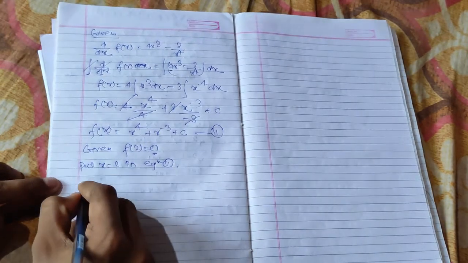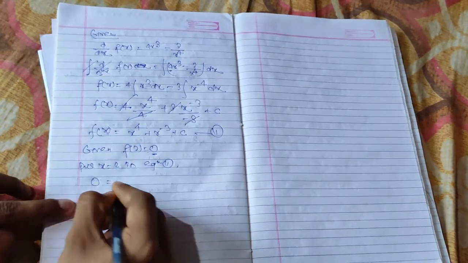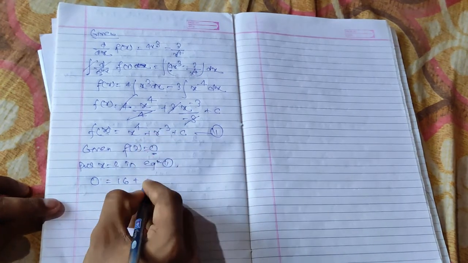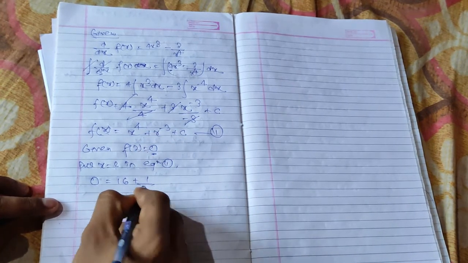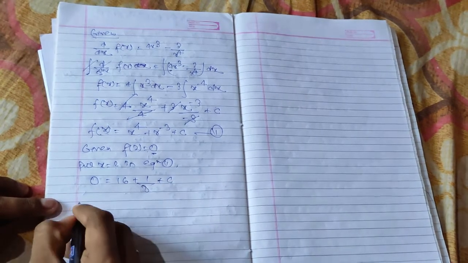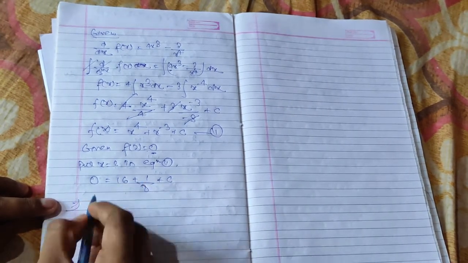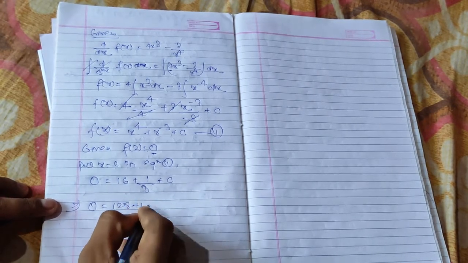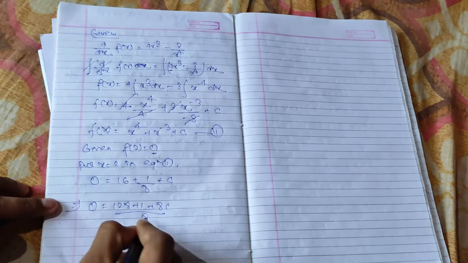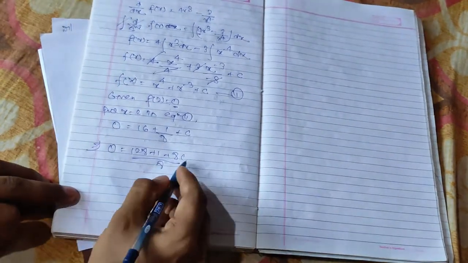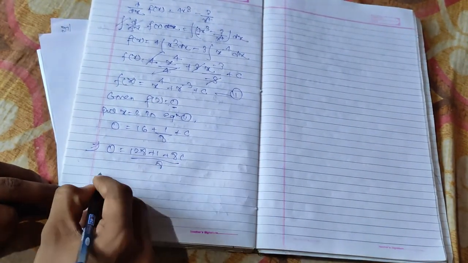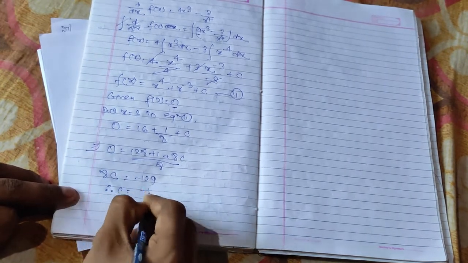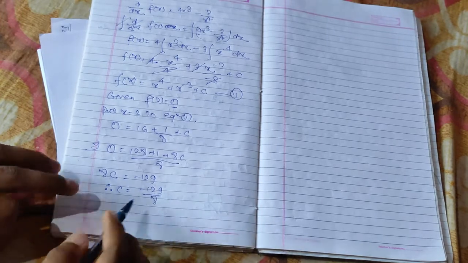What we have: f of 2, means 0, equals 2 to the power 4, which is 16, plus 2 to the power minus 3, which is 1 by 8, plus c. So it becomes 0 equals 128 plus 1 plus 8c, over 8. Now we have to find the value of this constant term, so 8c becomes minus 129, therefore c equals minus 129 by 8. We got the value of c.